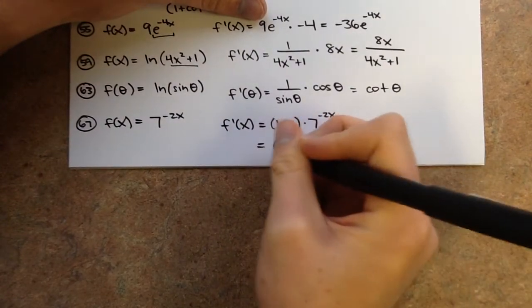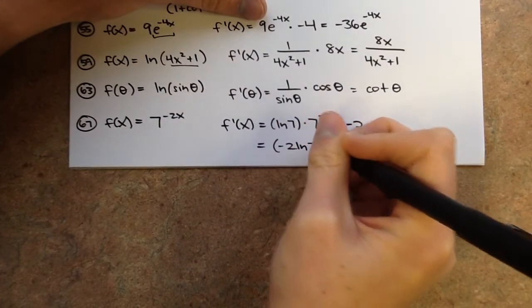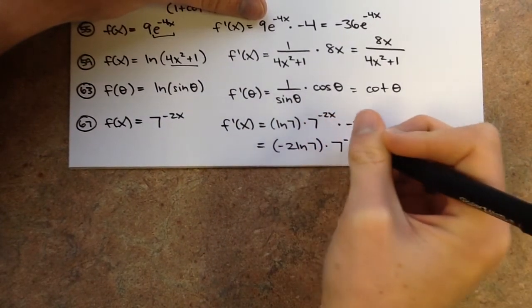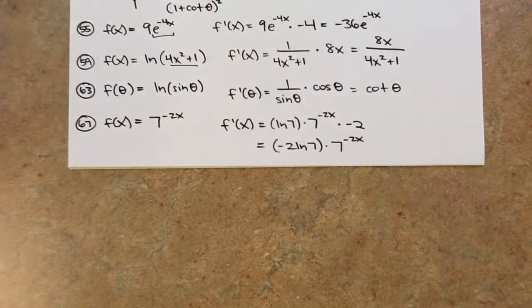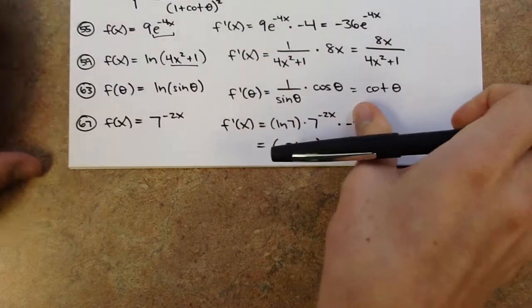So let's clean up. Our coefficient can be negative 2 times the natural log of 7, and then times 7 to the negative 2x. All right, so we can write it out like that. So flip for our next one. We're on to 71 now.